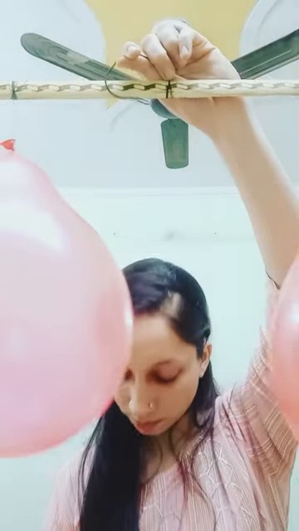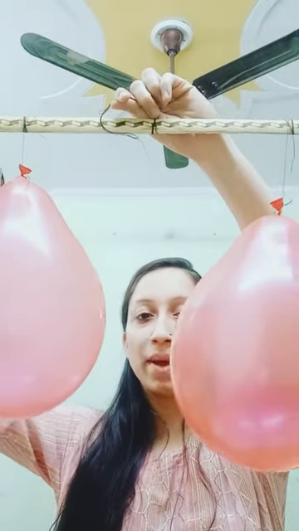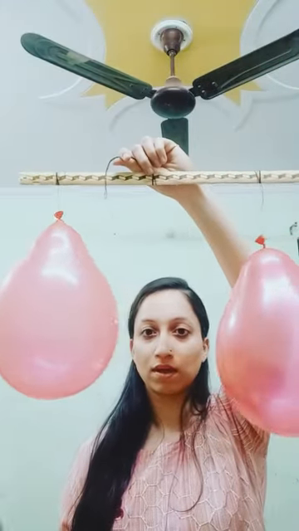And now I'll show you something. What will happen if I prick one balloon? Will the stick stay like this only, or will it bend to the right side or left side due to the air weight? Now you will see. I'm going to prick one balloon now.